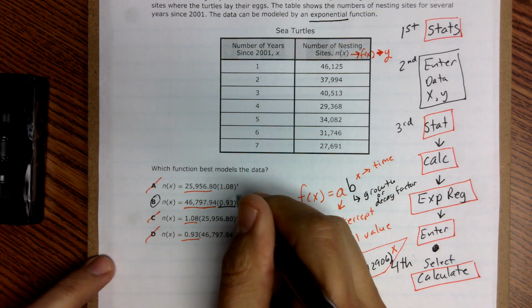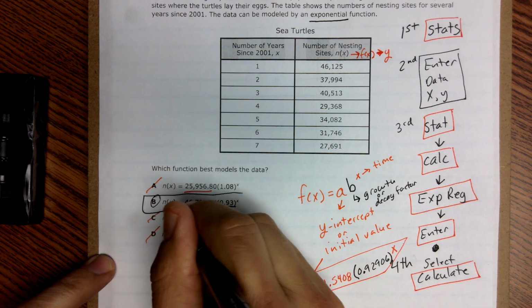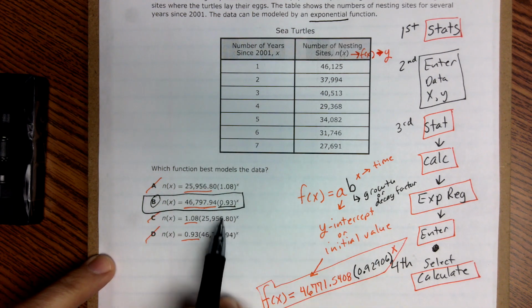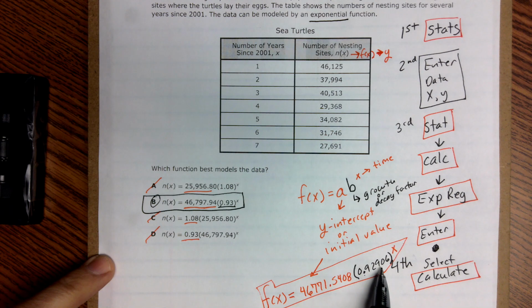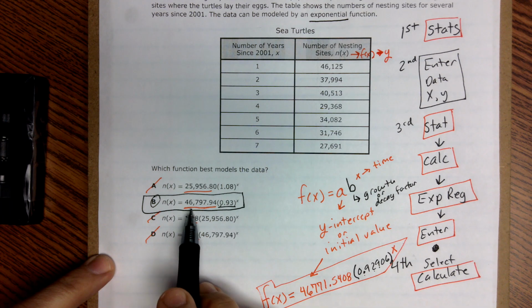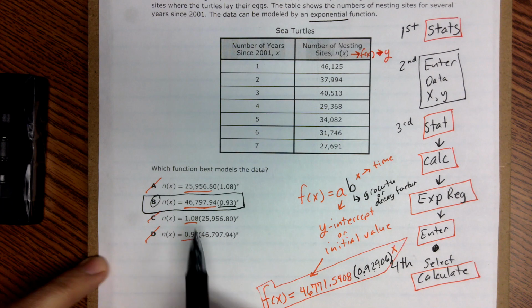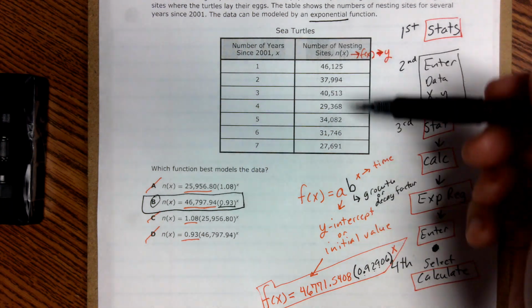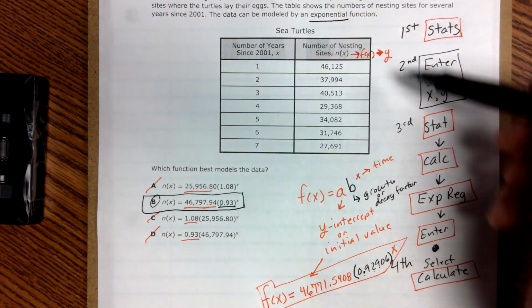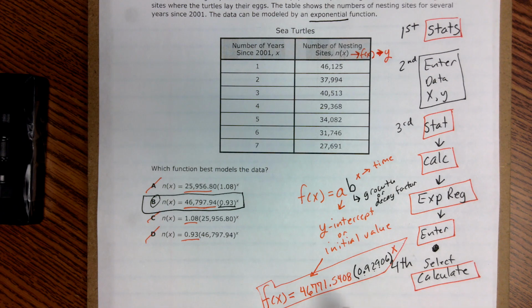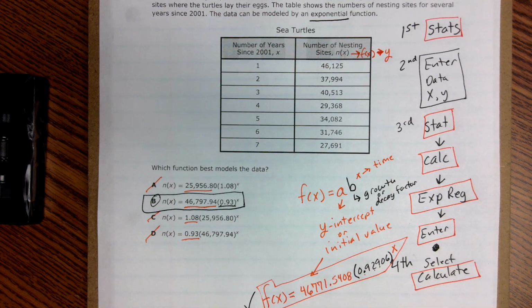So this just shows you if it were to be multiple choice, what you would pick. Notice they did some rounding, right? The 0.929, that 9 would tell us to round that 2 to a 3. So they round it to the tens place. This one right here is off a little bit, 46771, but it's really close. And it just depends on the values, the type of calculator they use, because it's going to do some rounding. So that is the correct answer, and that's how you find an exponential regression.